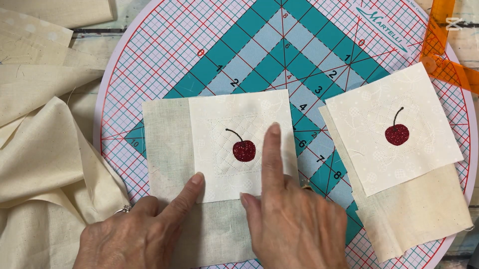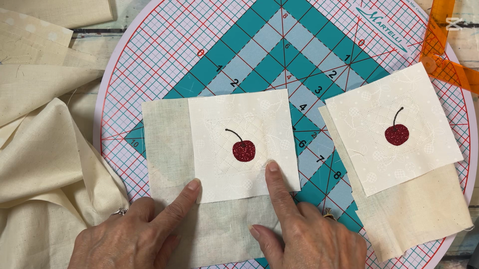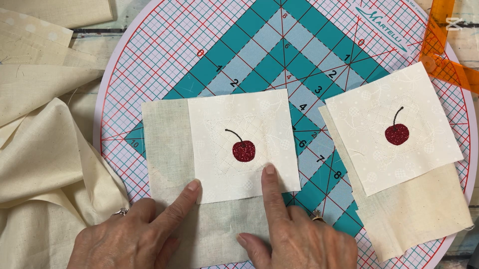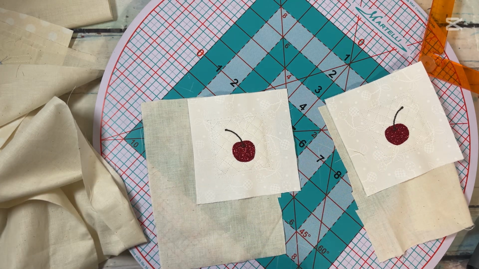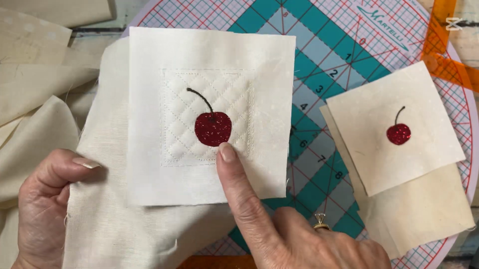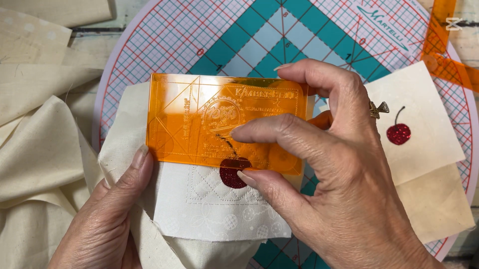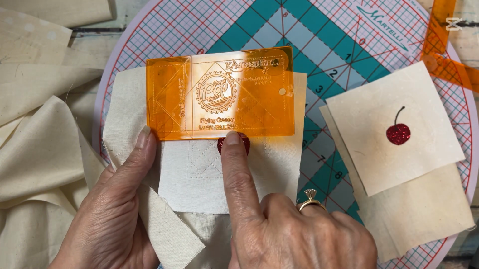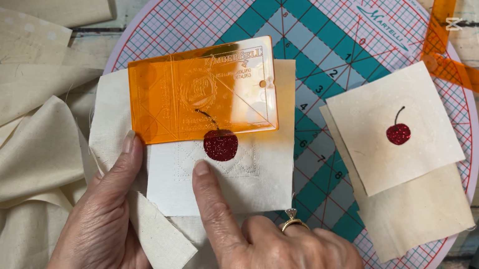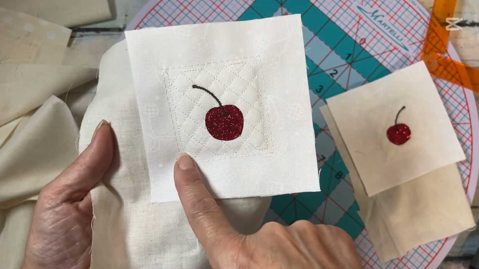So let me get the little ruler that they have, and I'll show you how to use that. It's not a 2x2, but it is a 2-inch. This is technically like a flying geese. It's a 2.5 inch by 4.5, and this will be cut 2.5 by 2.5.